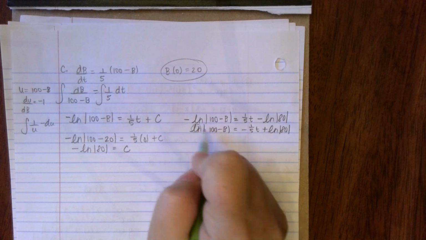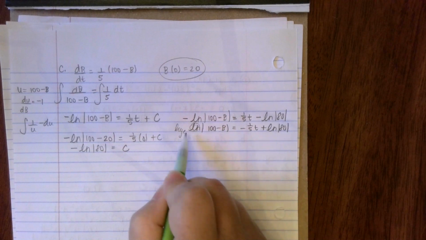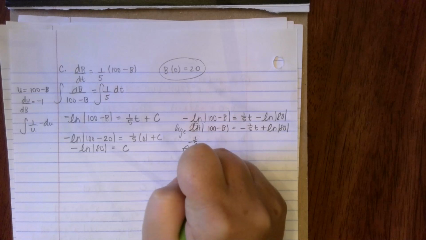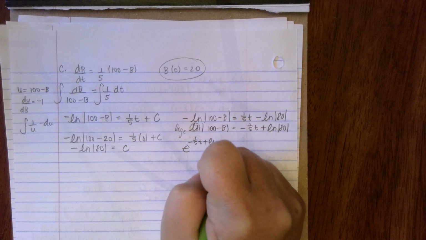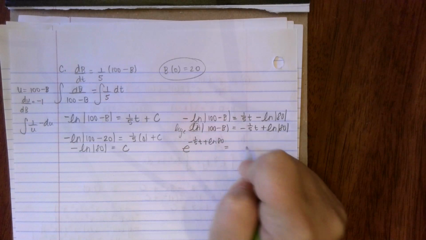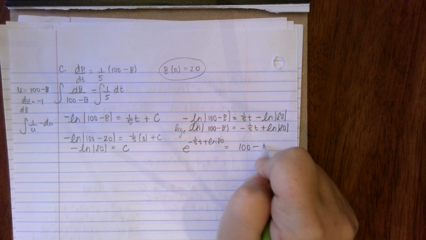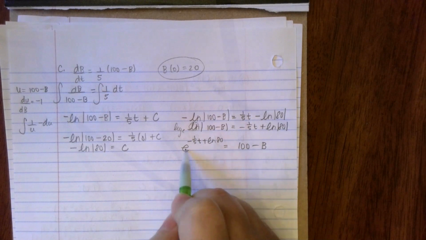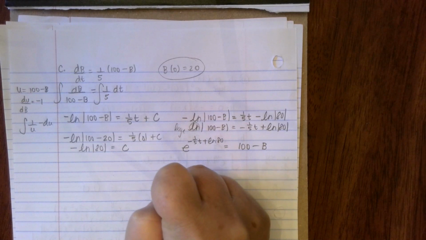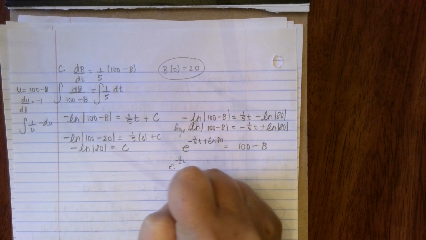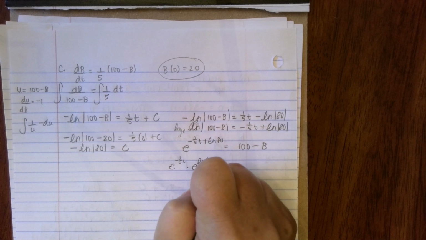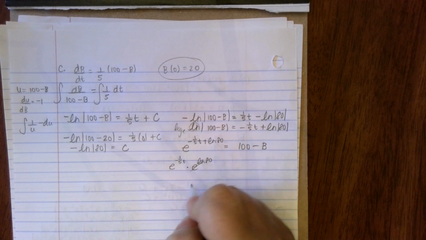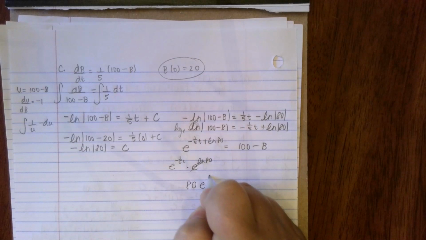Now, this could be log base e, and I can do my log loop thing. So I have e raised to the negative 1/5 t plus ln of 80 equals the 100 minus B. I'm trying to solve for B here. Now, I can separate this into e to the negative 1/5 t times e to the ln of 80. Well, think about what happens to that. That's just going to become 80. So I end up with 80e to the negative 1/5 t.